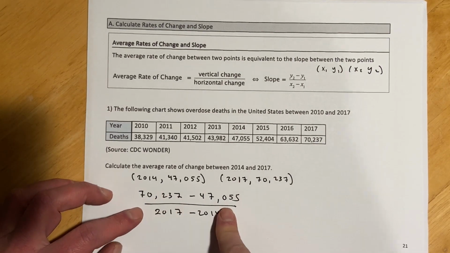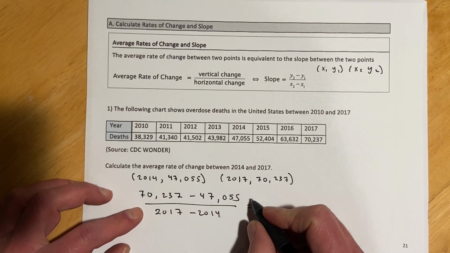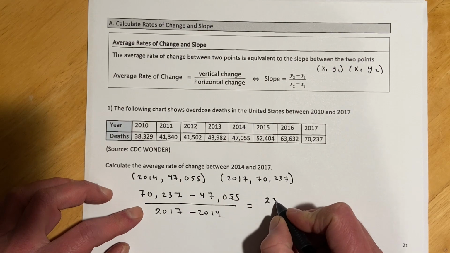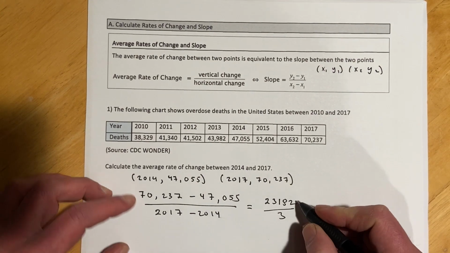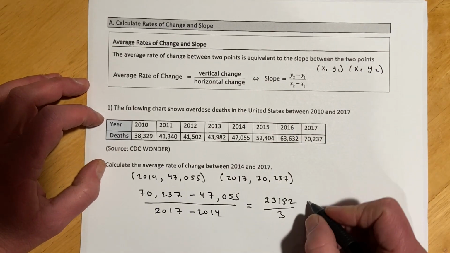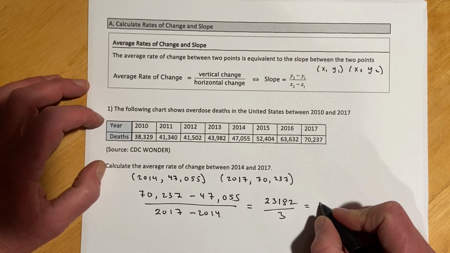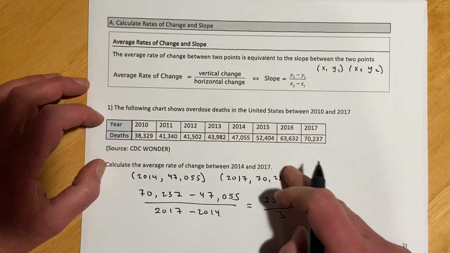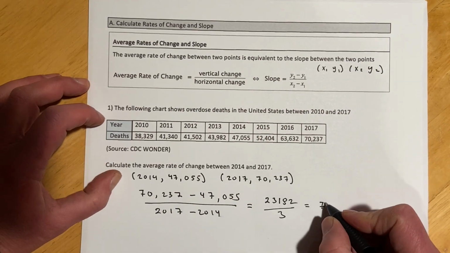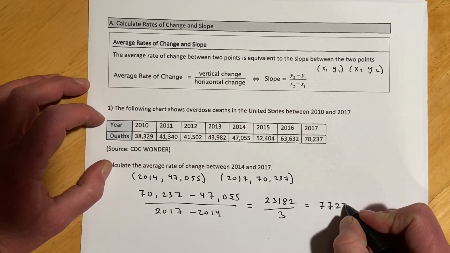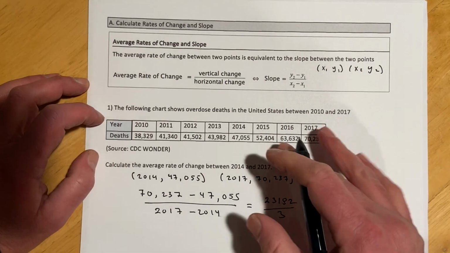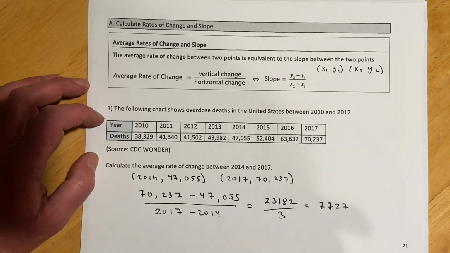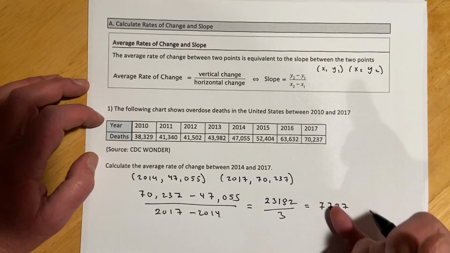I just wrote all that out, and then I threw that in a calculator and I got 23,182 over 3. Since these were people, I rounded to the nearest person, but there would generally be some sort of directions as to how to do the rounding. And so I got 7,727.